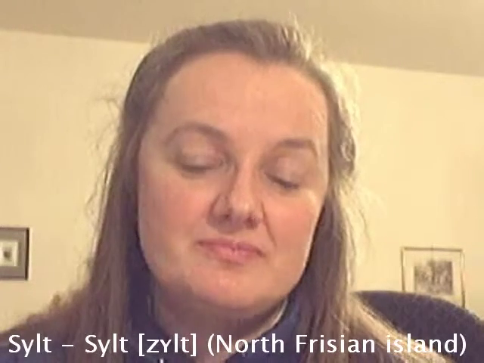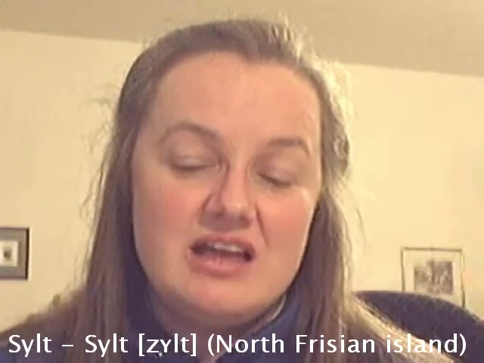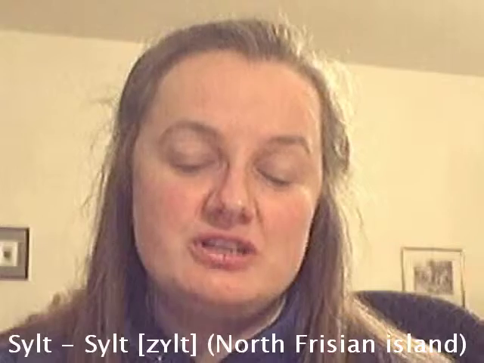We have a soft S again, so we have to use the Z in the phonetic script. We have a short U sound in this word. In Danish it's called Sylt, and in the Frisian language it's called Søl. So this could be of Scandinavian origin.